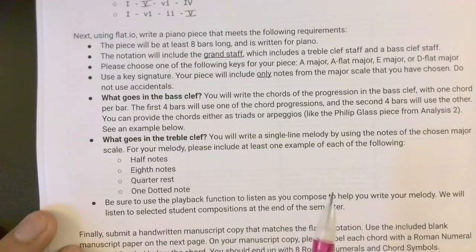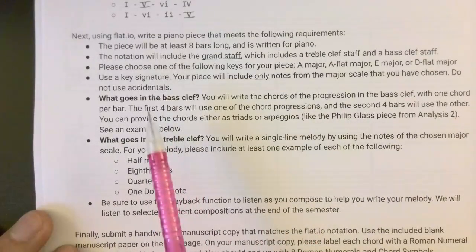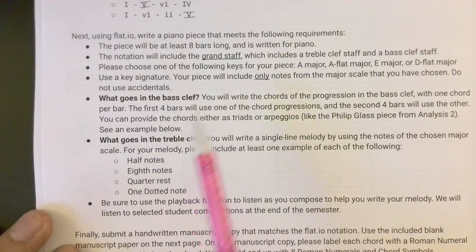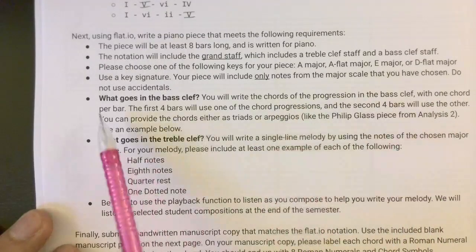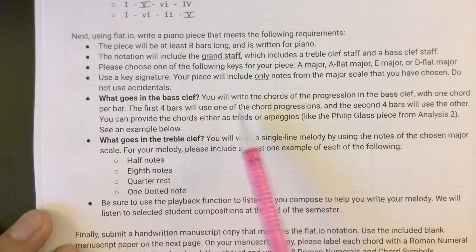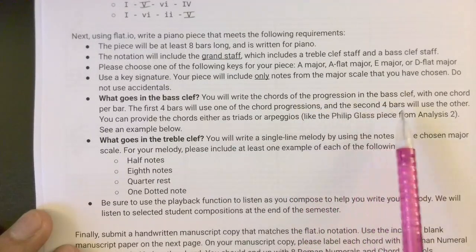Okay. Down to the nitty-gritty here, what goes on in the bass clef? Well, for the bass clef, you'll write the chords of the progression in the bass clef with one chord per bar. The first 4 bars will use one of the chord progressions, and the second 4 bars will use the other.